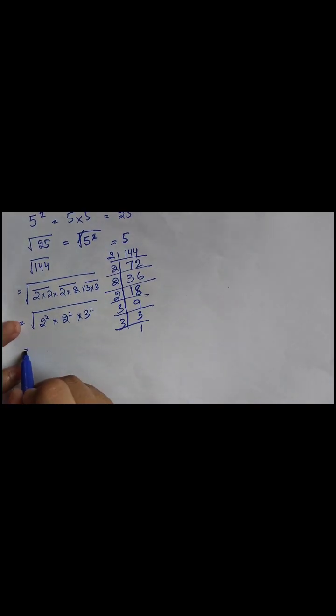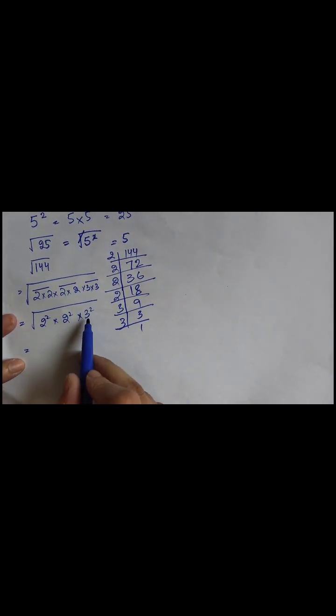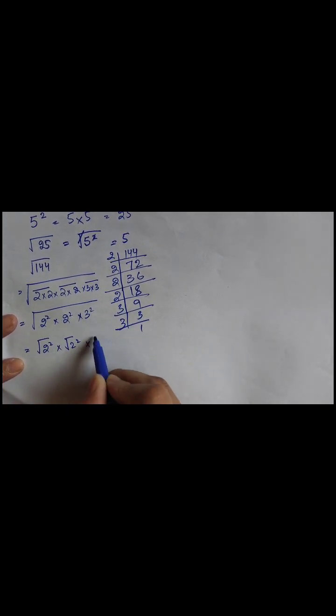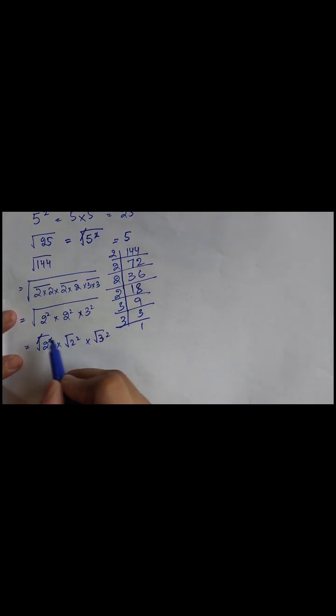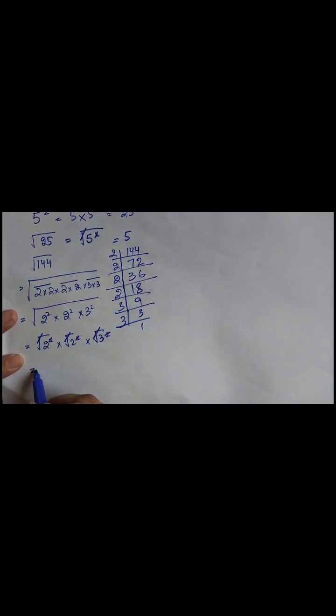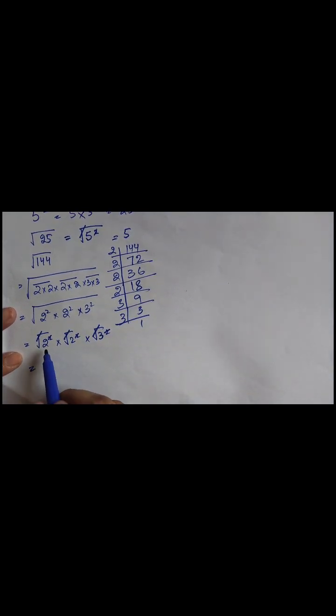As all the numbers are multiplying, you can split the square root on each number individually like this. Now each square will be cancelled by its square root. This is how we take the square root of any number.